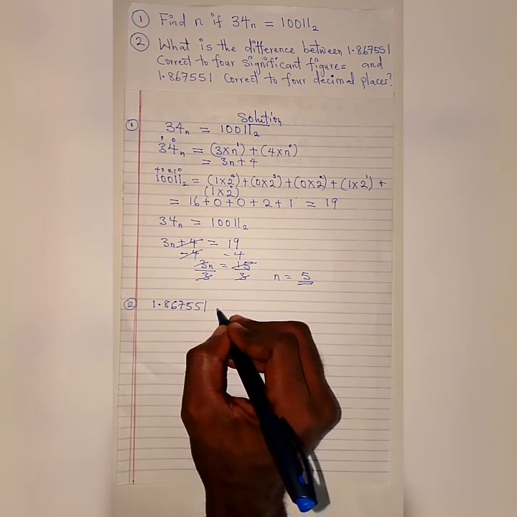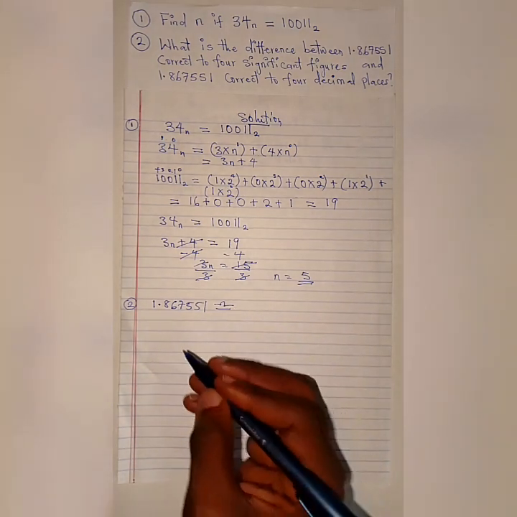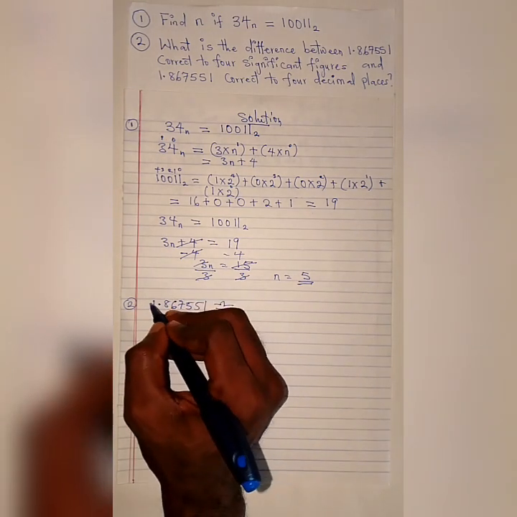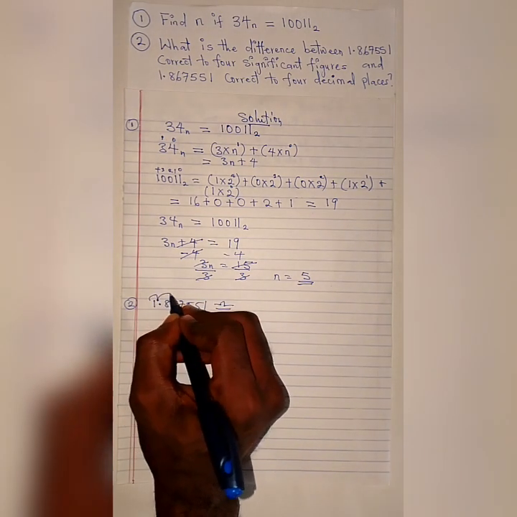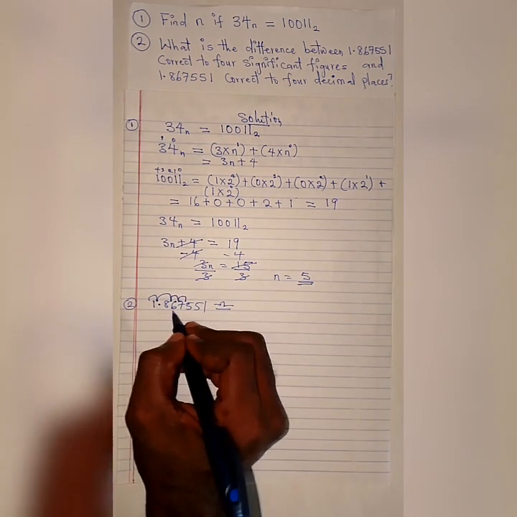1.867551. Now correct it to 4 significant figures. Now to correct this number to 4 significant figures simply means that we need 4 digits. Now this is it: 1, 2, 3, 4. These are the 4 numbers that we need.